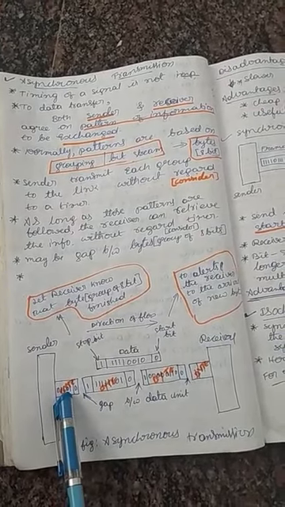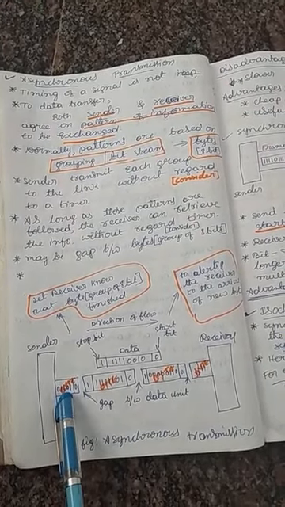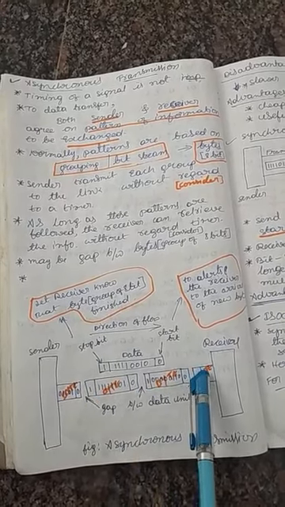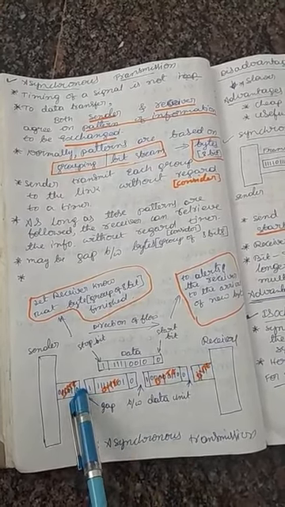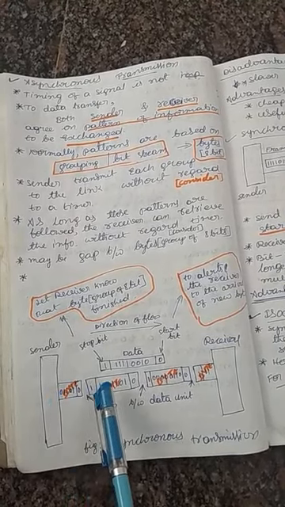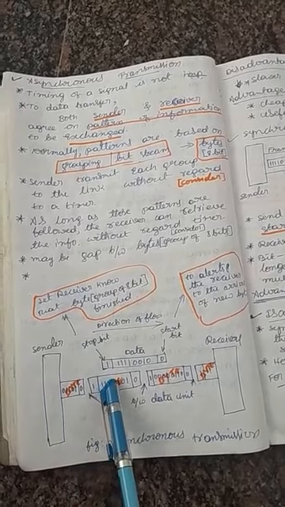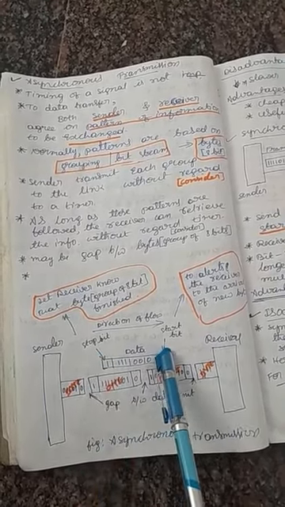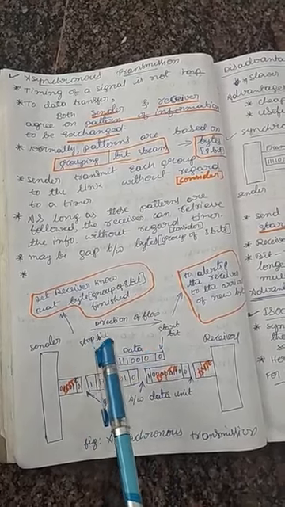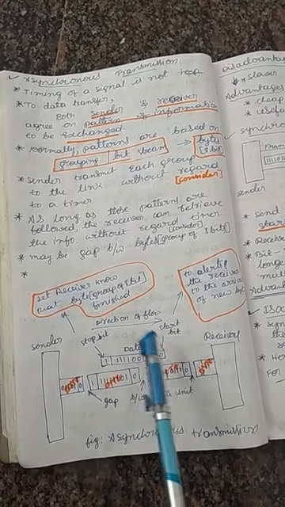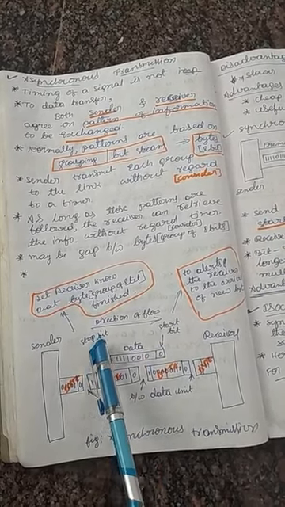Here in this diagram you can see that this is 1 byte, this is 1 byte, this is 1 byte, this is 1 byte. Here you can observe that there will be a gap between one byte and another byte. Observe here the starting bit is 0, and the ending bit is 1.